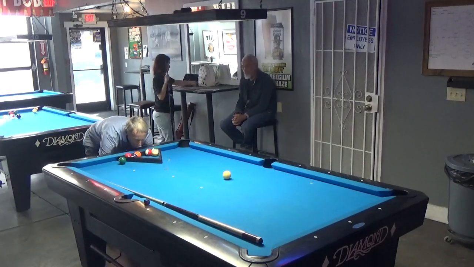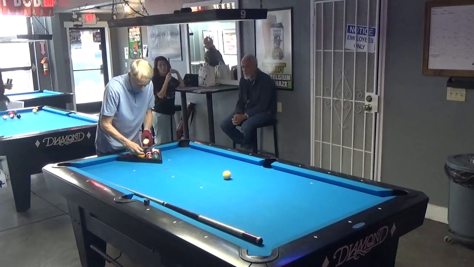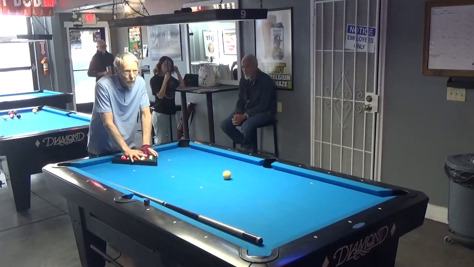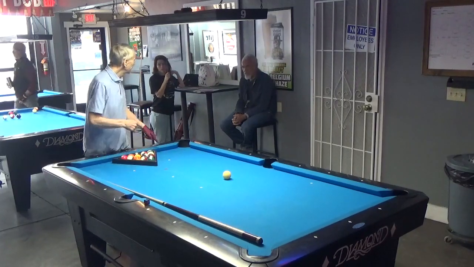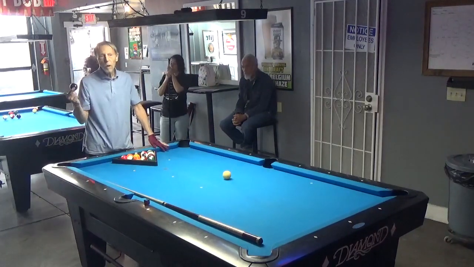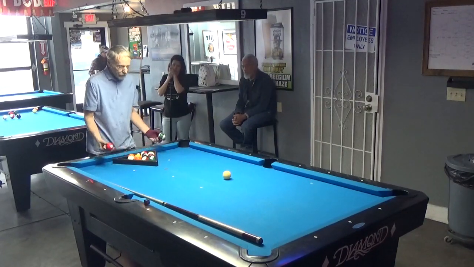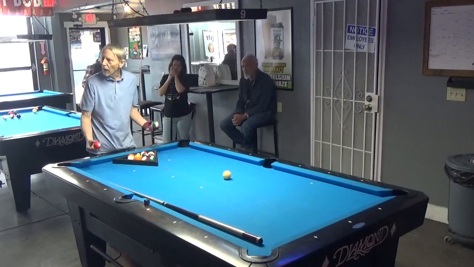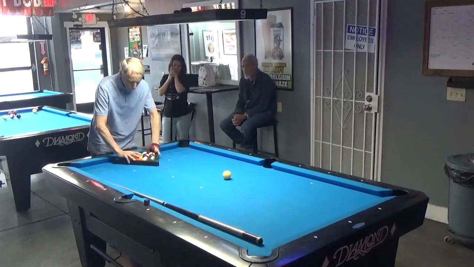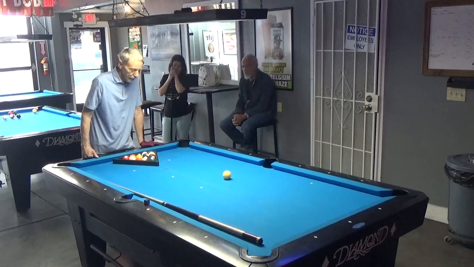All right, some of you already know the rules. Now, as far as the rack goes, a lot of people spend a lot of time racking to alternate the balls and things like that. That's really not necessary. There's only three requirements to a rack of 8 balls: the 8 in the middle, and the wings have to be opposites, one stripe, one solid. But besides that, the rest of the balls can be any configuration you want.